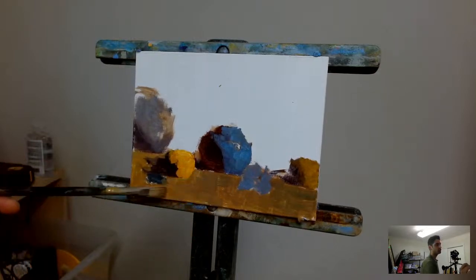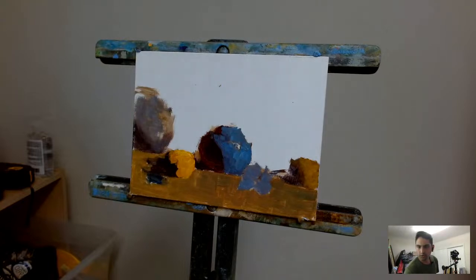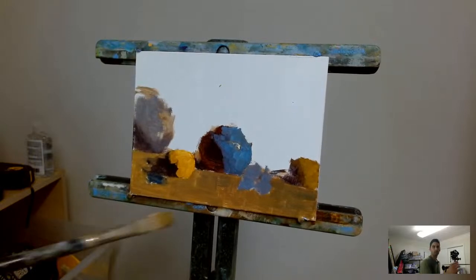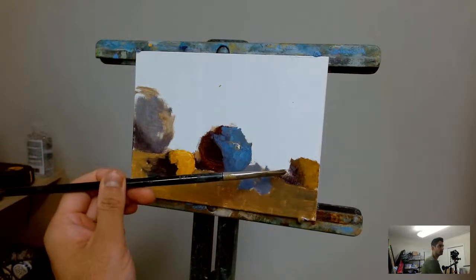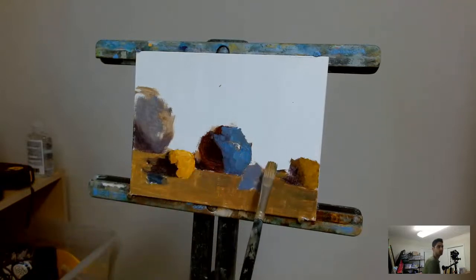Okay, any questions so far? Okay, I have a few questions here. Is it possible to view your palette too while you're painting? I haven't set up to view the palette as yet, but I'll try to do it next time. I just didn't have much time to adjust my easel for this session, but yeah, I'll give it a try next time.